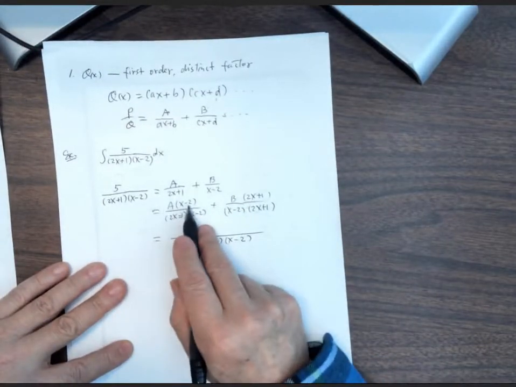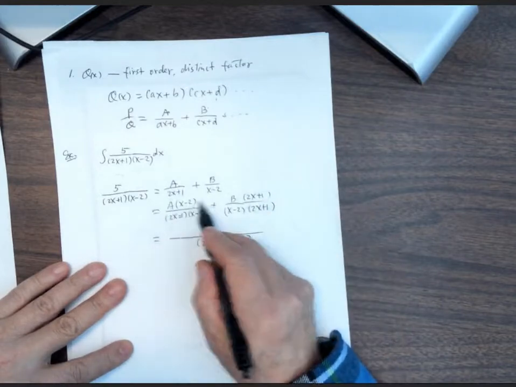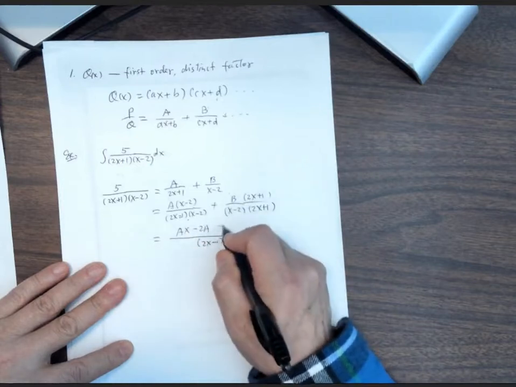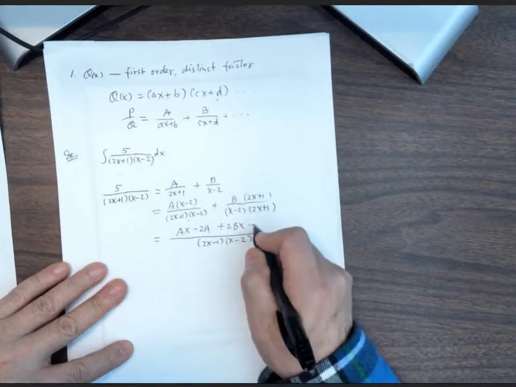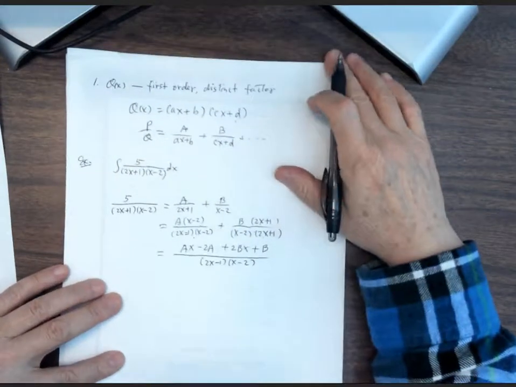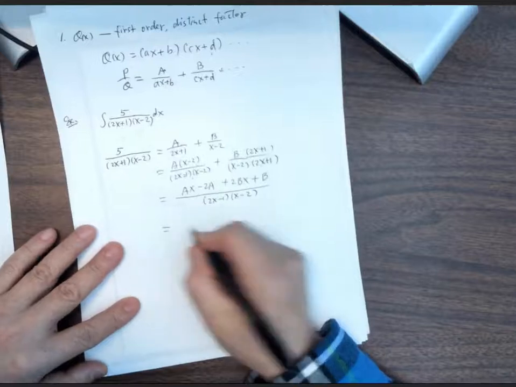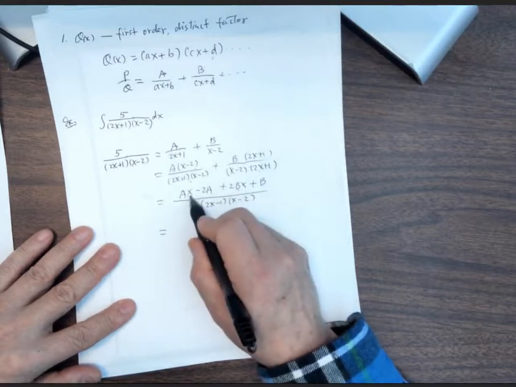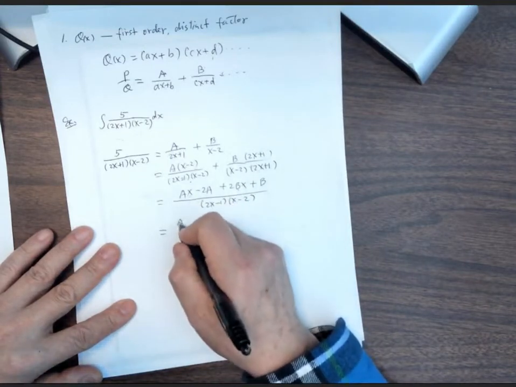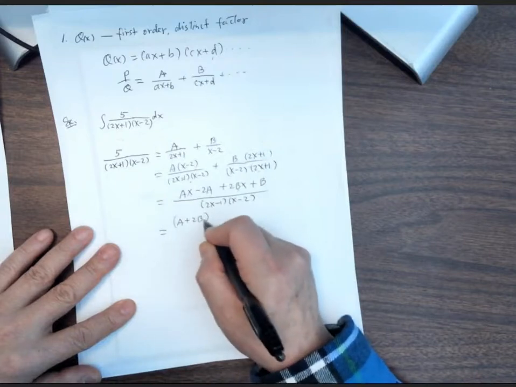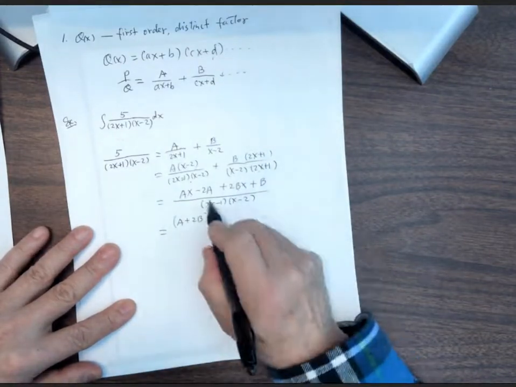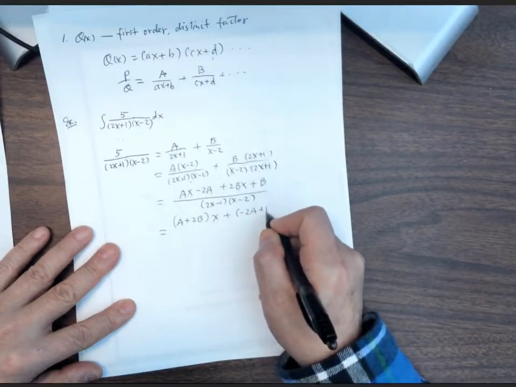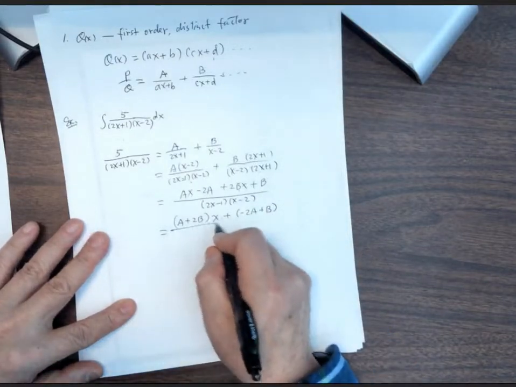Now top, we can actually just multiply through and put them together. Ax, negative 2A, 2Bx plus B. And then combine like terms, collecting coefficients of x terms. There's x, there's x. So we have A and 2B as the coefficient of x. Negative 2A and B together will be the constant term.